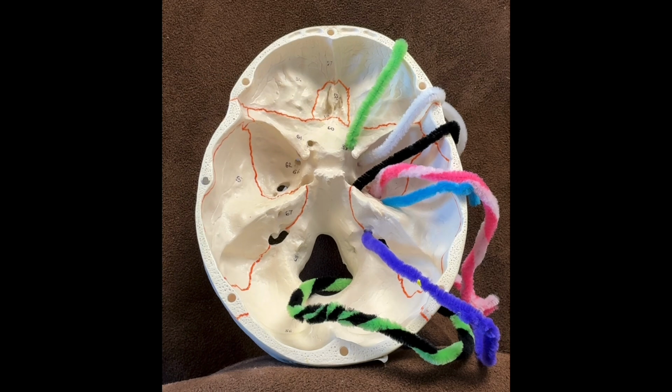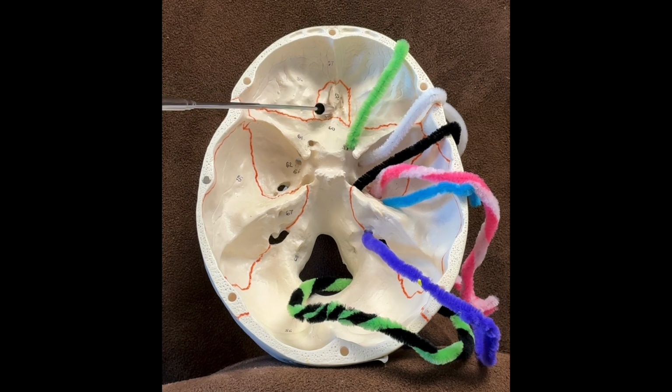Any analogy that you want to use, I think, is great to help you remember these bones and bone markings. What we can see of the ethmoid bone in this view is this portion that sticks up, which would be our shark fin or tip of the iceberg, whatever analogy you want to use.